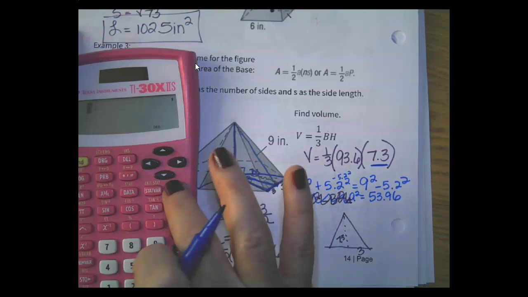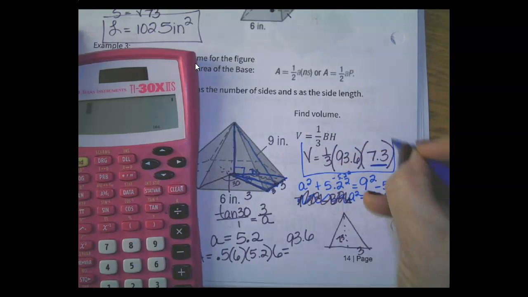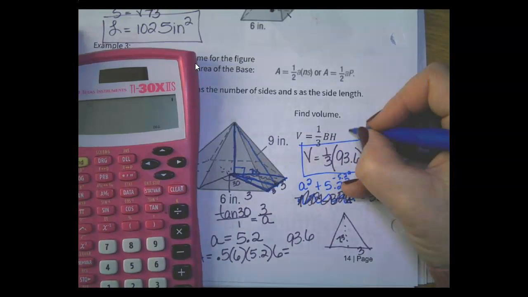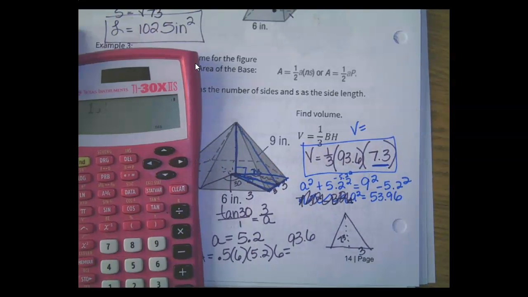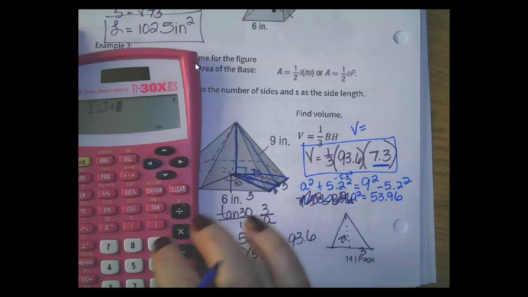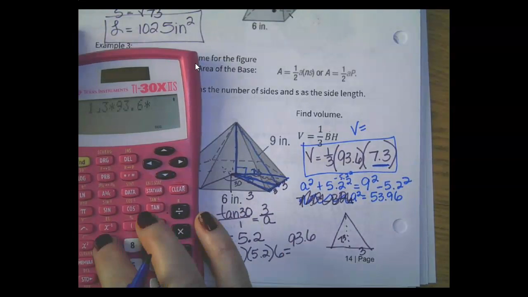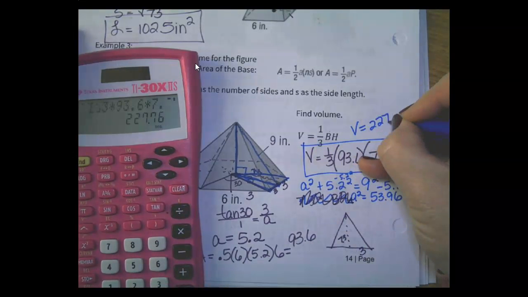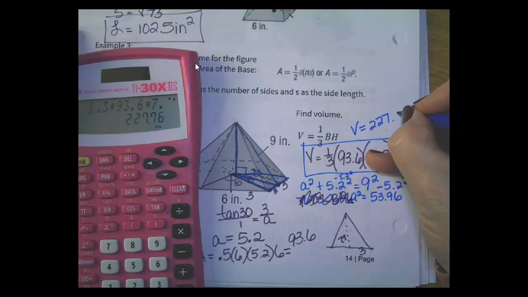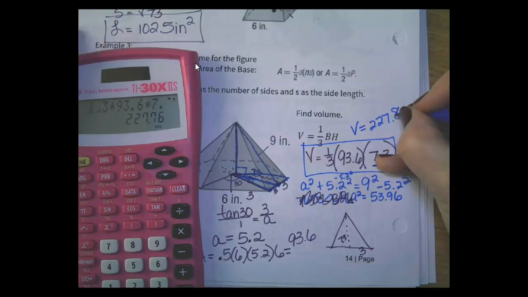Yowza, I know that was a lot. So we still need to calculate this. I'm going up here, 1/3 times 93.6 times 7.3. 227.76 or 0.8. What is that? Inches cubed.